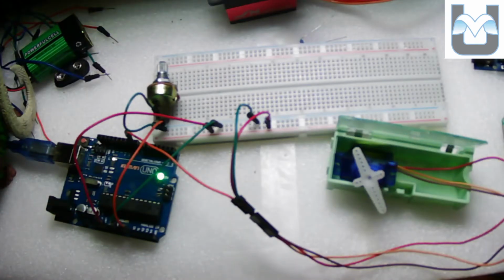So all I've done now is I've just changed the delay. Now instead of delaying 15 milliseconds between each, it's going to move 25 milliseconds between each. And what happens is it moves a lot slower, but at the same time, it actually moves all the way through its range of motion, it looks like, because it's pausing more in between.